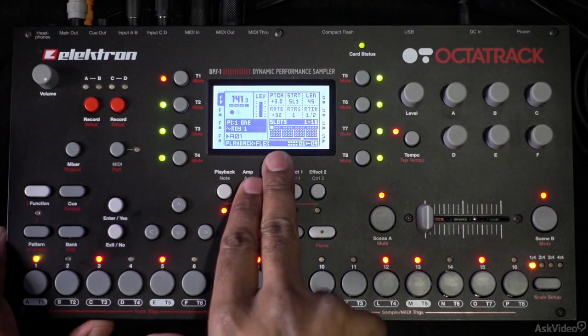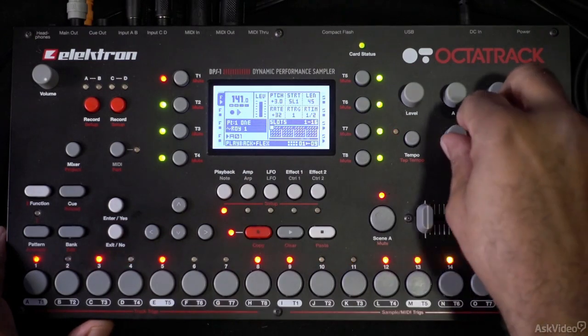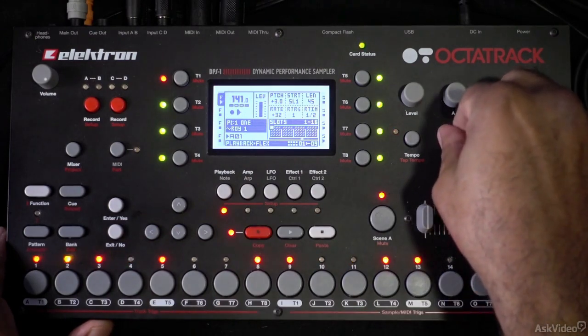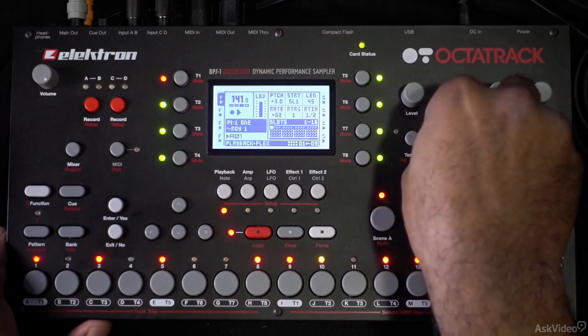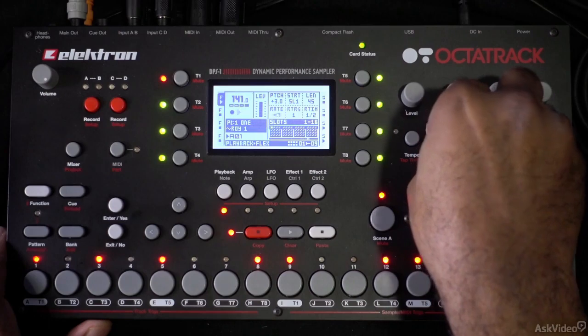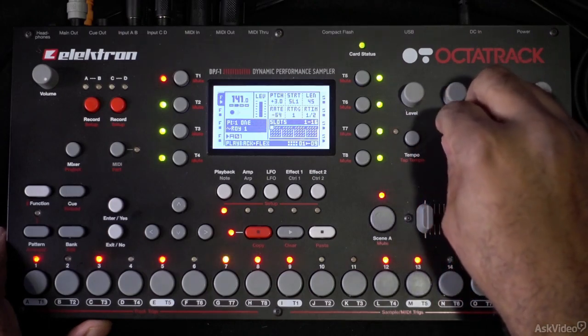If I play this now, the default rate setting is +63. This is half of that, so it's playing an octave lower. Now, if I push in on this knob, I can turn it and adjust this in greater increments. So that's 63. If I go below 0, it starts playing backwards.